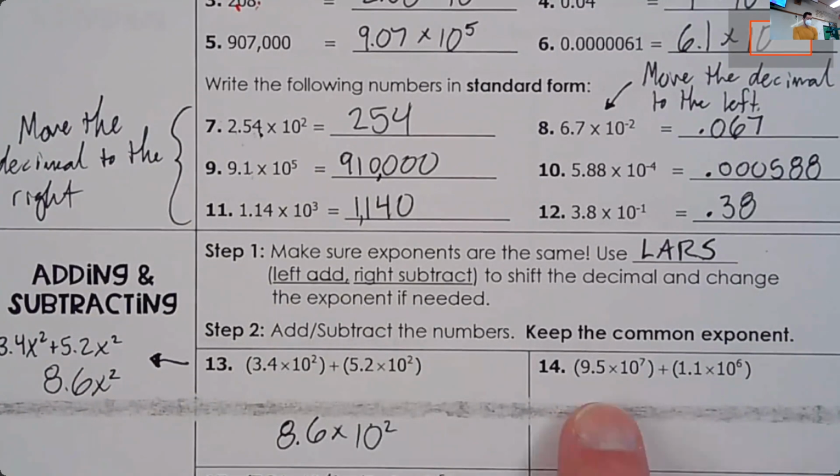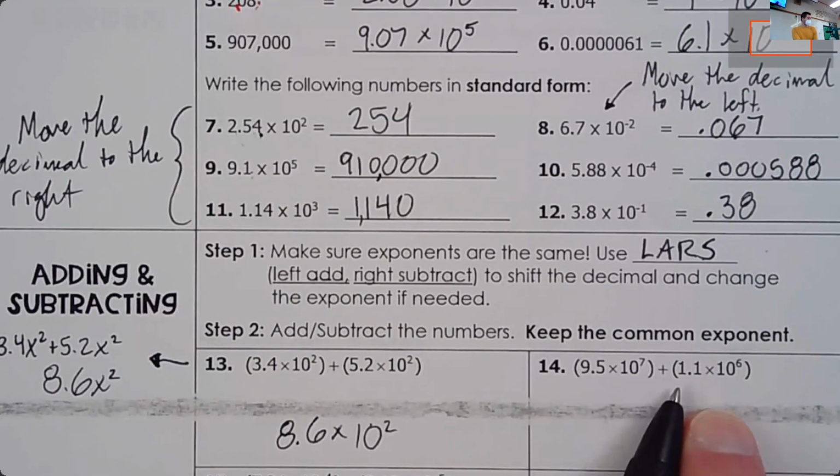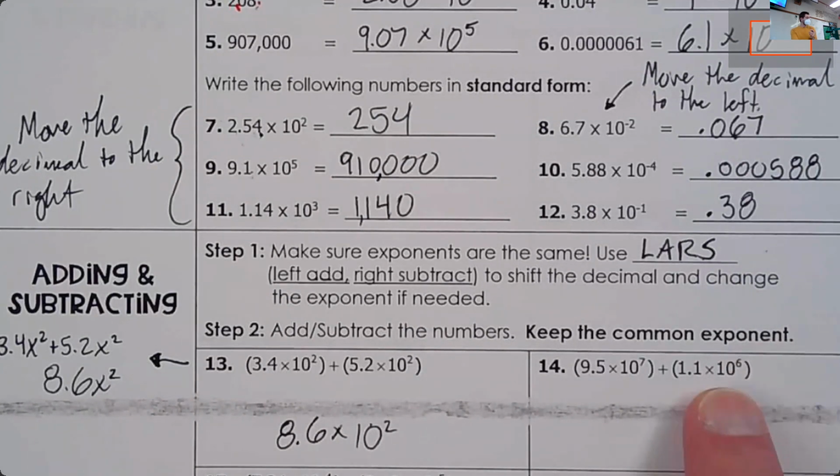And if we move this one to the right, which we could do, that would make this a 6, but that would make this a 95. And 95 plus 1.1 is not a number between 1 and 10. But 9.5, and then we move this one to the left, plus 0.11, 9.5 plus 0.11 is still a number in between 1 and 10. So it makes it a little bit simpler to move the decimal on this one instead of this one. It just reduces one step at the end of the problem.